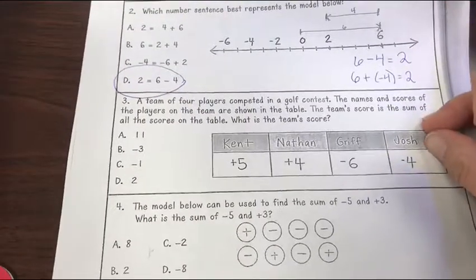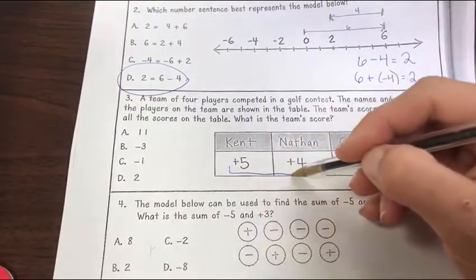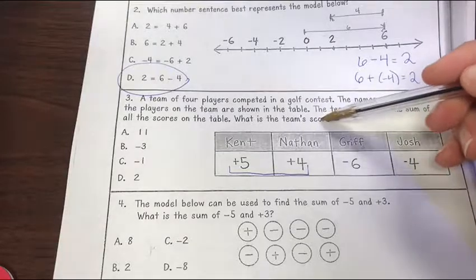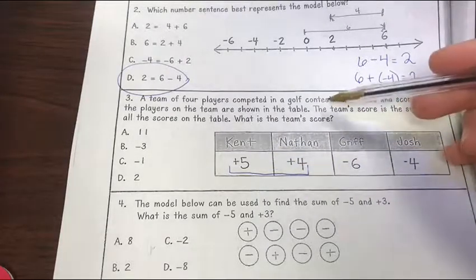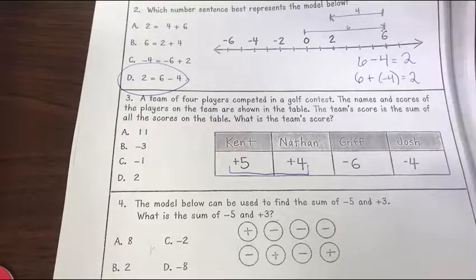All right, let's look at number 3. When you go ahead and add up, it's asking for the team score, and it's saying that you have to add all of them to get the team score. So this is a golf contest. That's why you have some negatives, okay?